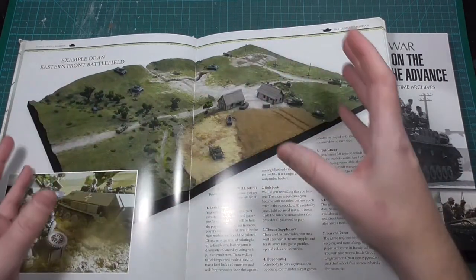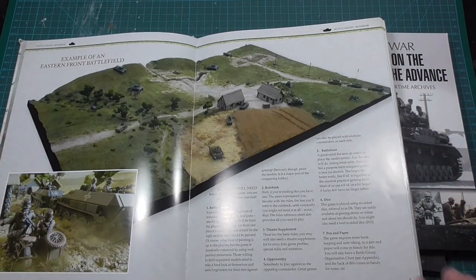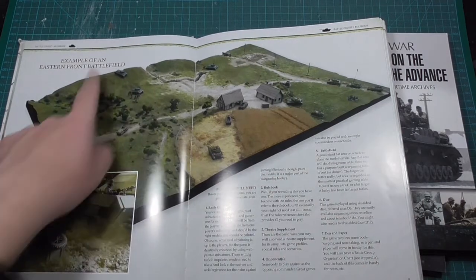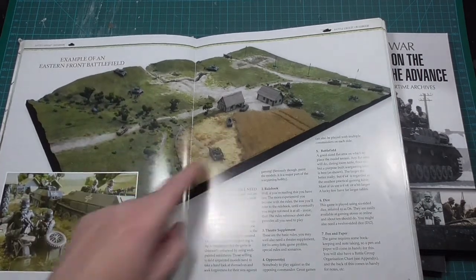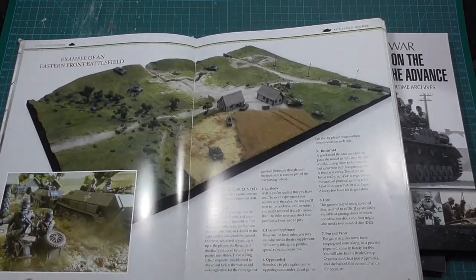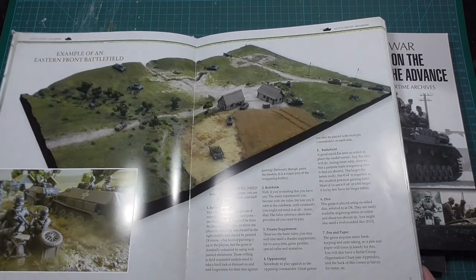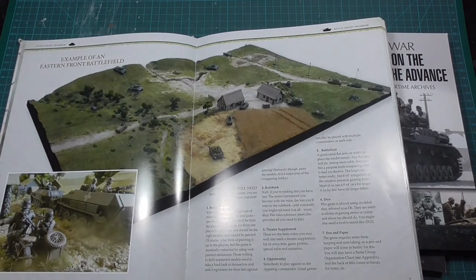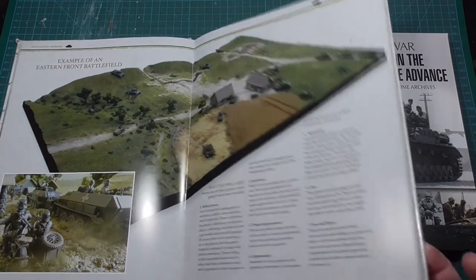It gives you a good overview of how they wanted it to be played. How much terrain do we actually need? So, yeah, we have a hill back here, a couple of roads, a couple of buildings, a field. So, take inspiration from the rulebook and the pictures in that.